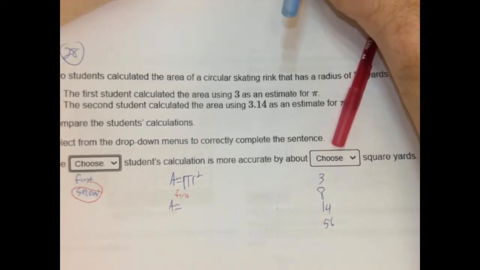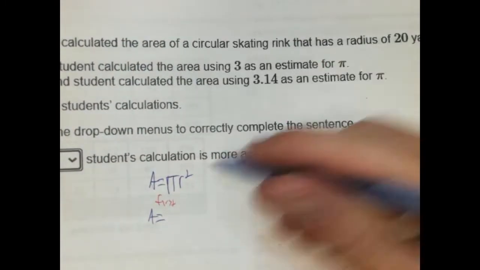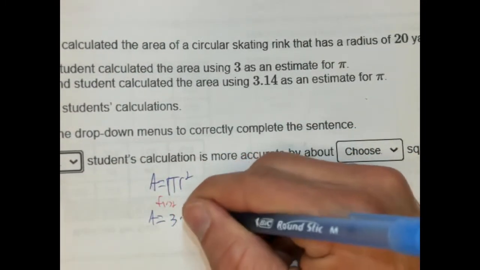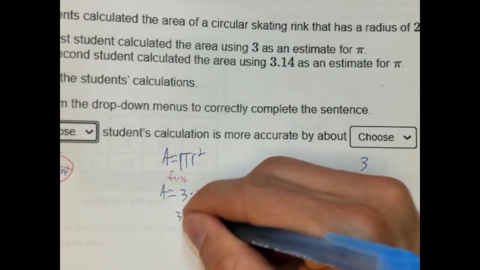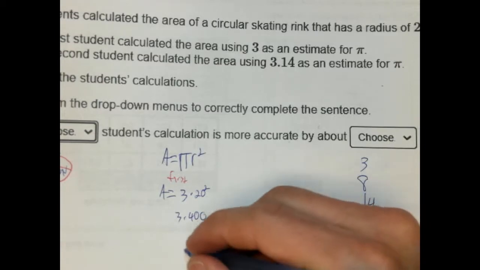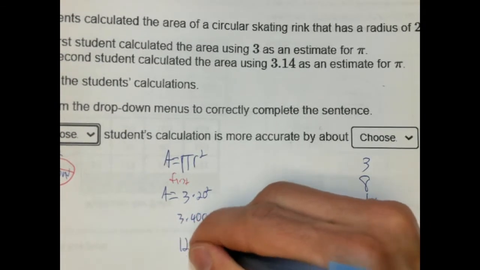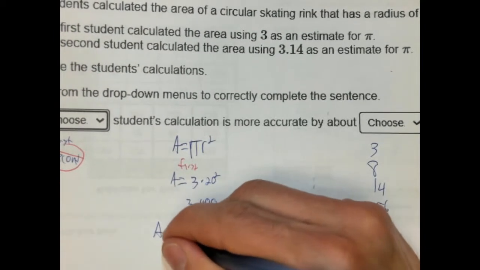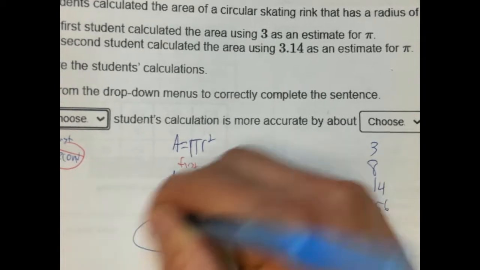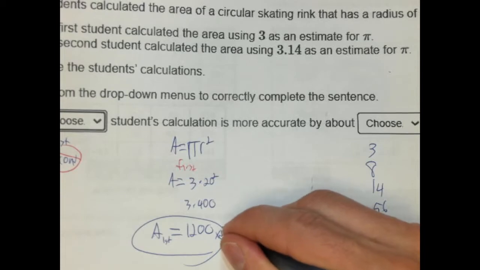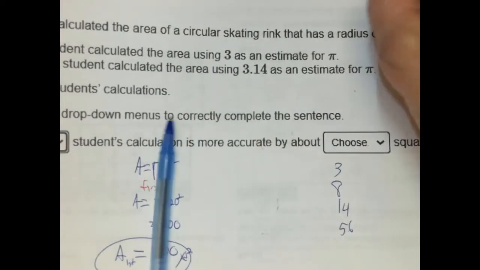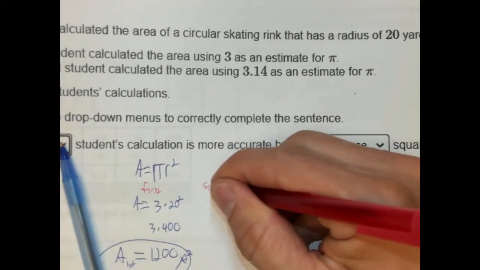Zoom in a little bit here. So pi for the first student will be 3, and then 20 squared for the radius. So 3 times 400, and that means 1200. And this will be A for the first, in square yards. Okay, so that's the first one. Let's try the second student.